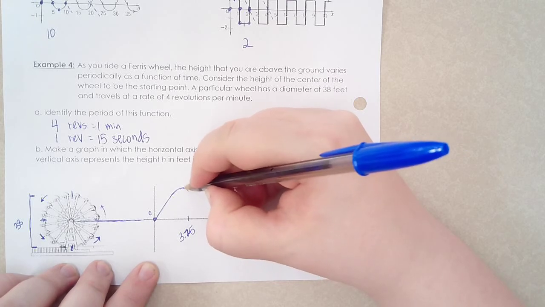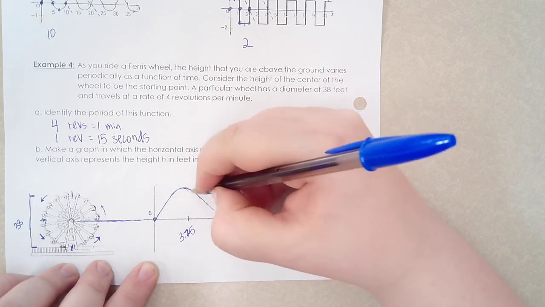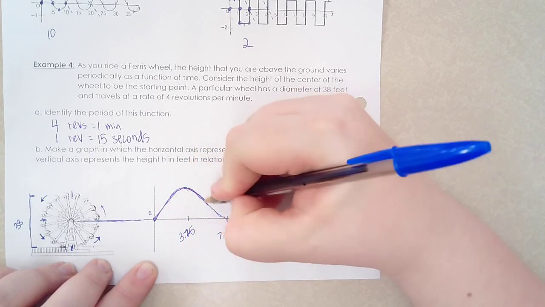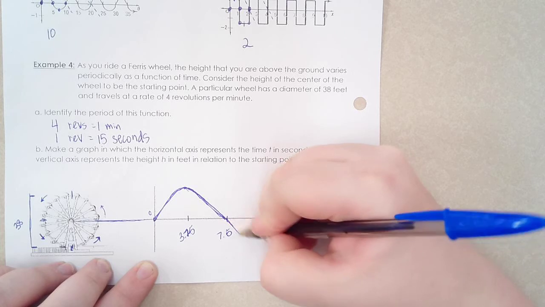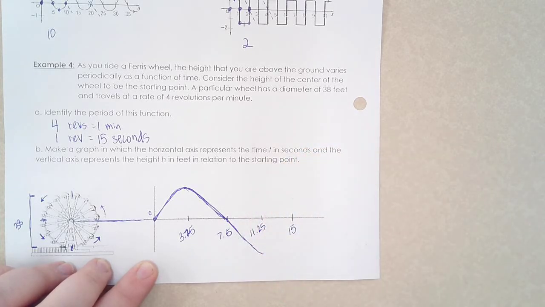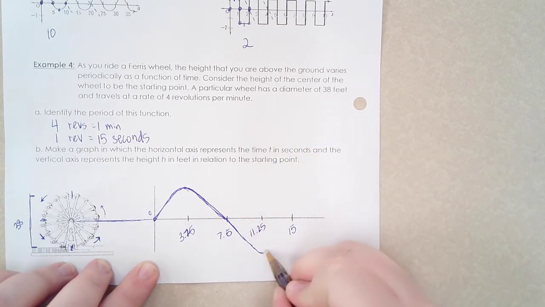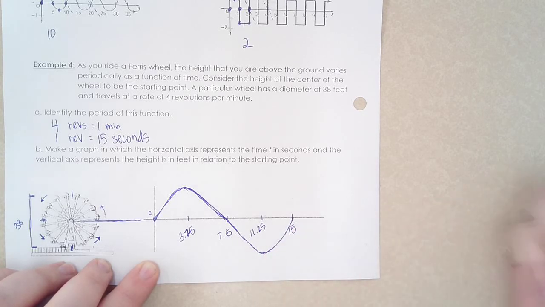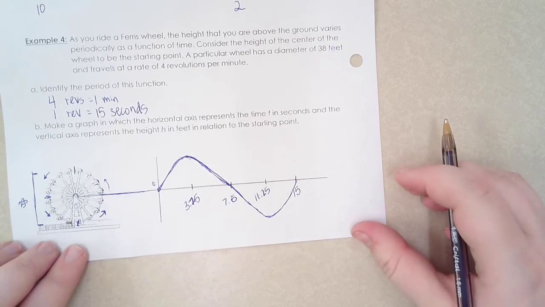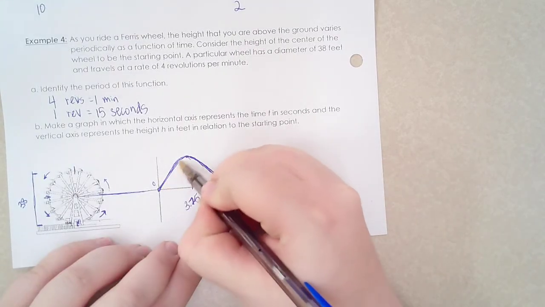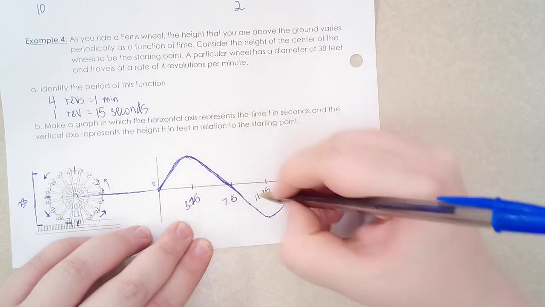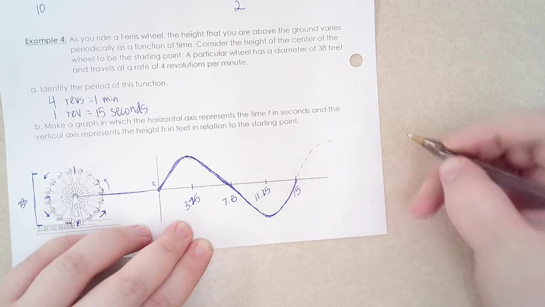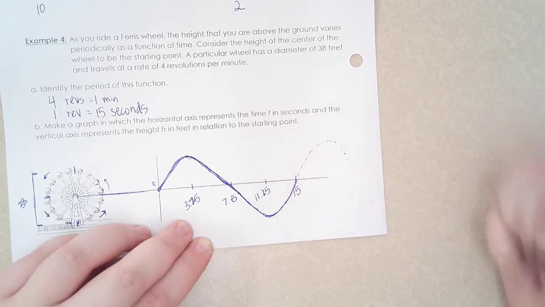I start to go down. I didn't space these out quite evenly, but you get the idea. I keep going down once I've reached that until I hit the minimum of my Ferris wheel. And then I start to go back up until I've reached my starting point. So just like we did before, this is a periodic function. And you could see that if we kept going around the Ferris wheel, this motion would continue and repeat with a period of 15 seconds.